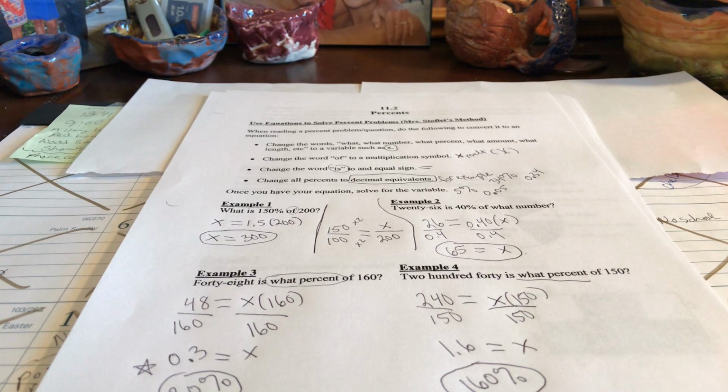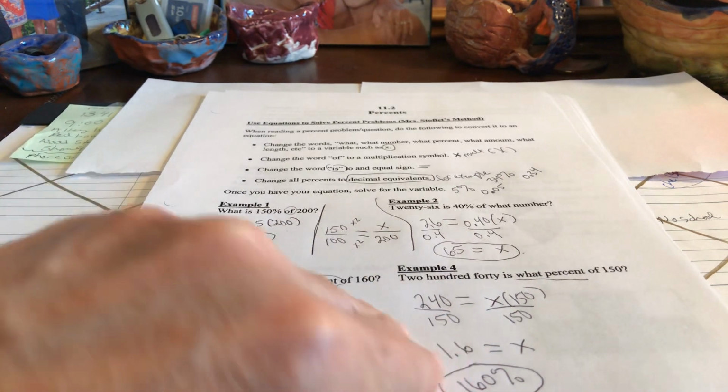Okay, so write a math problem. The solving for x part, you are all over this. You're all pros at that. Get your answer. If your variable is a percent, make sure you're changing your decimal back to a percent by moving the decimal 2 places to the right. If you solve this using a proportion, you will not need to do that.